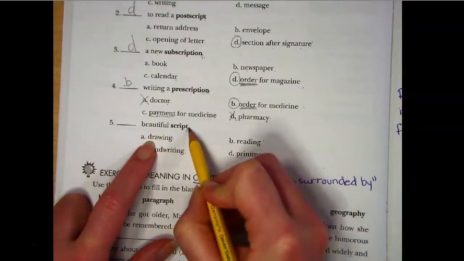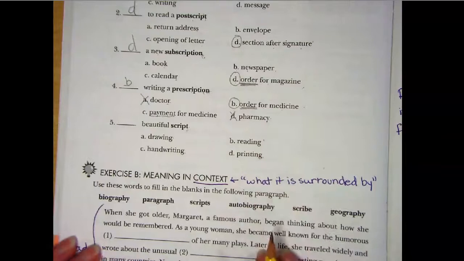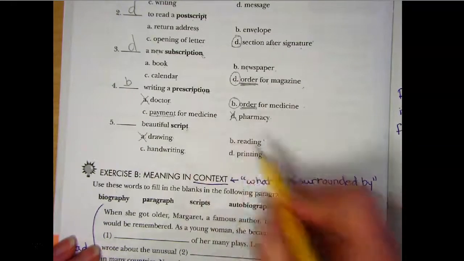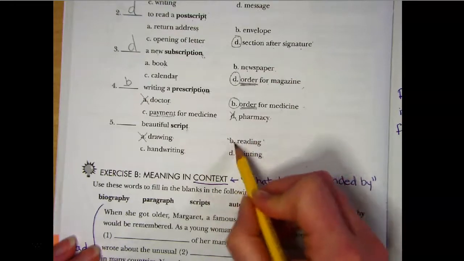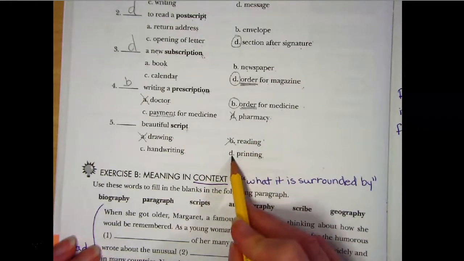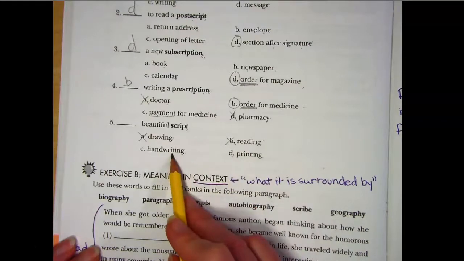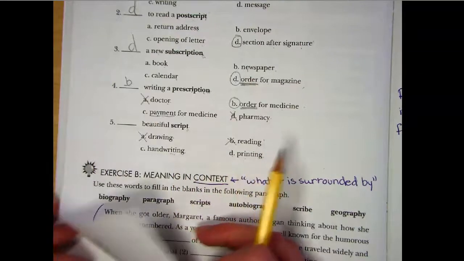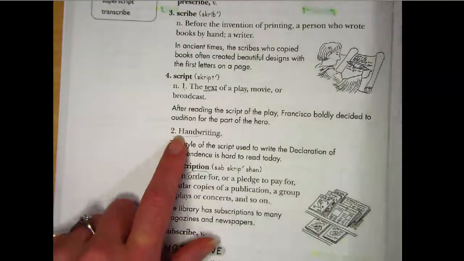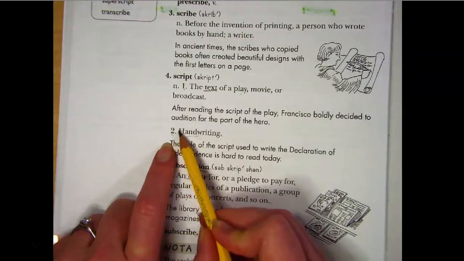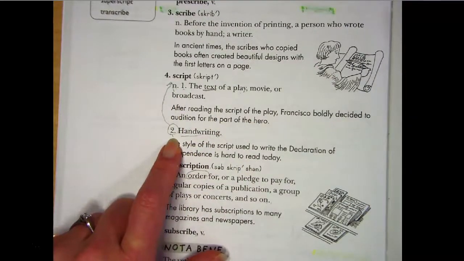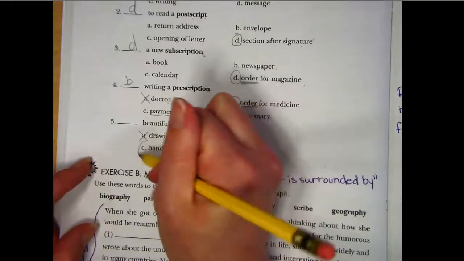I remember reading in the definition that it had something to do with writing. So I'm going to cross out drawing. Did it have to do with reading? Well, you could read a script, but reading is not an actual script. Is it printing? Oh, it could be. Or is it handwriting? Well, these two options are very close together, but you'll notice that in the definition, handwriting was the second definition for script. So that is going to be the closest synonym. So C is your answer.